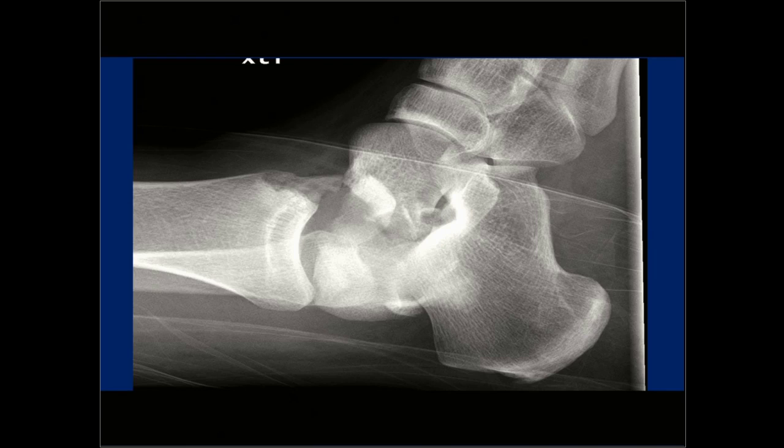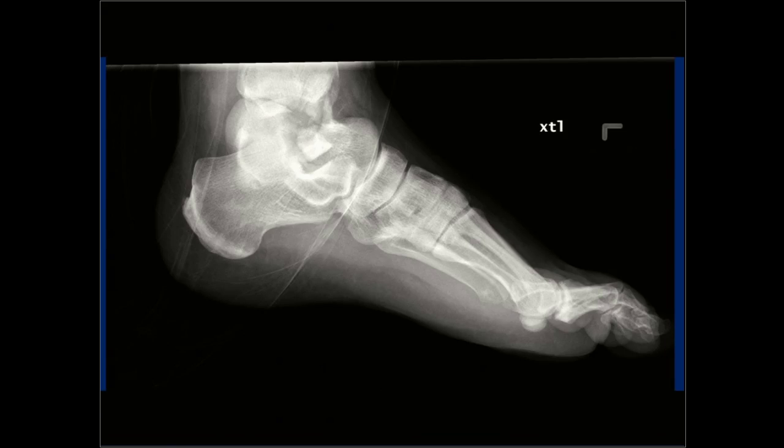Once again, this just isn't right. Doesn't take a genius to figure that one out. So even I could figure it out. Here's the lateral of the foot. This is looking at the talonavicular joint. That doesn't look quite right as well, so that's why I like to get an AP of the foot.